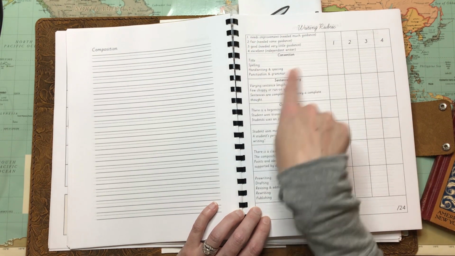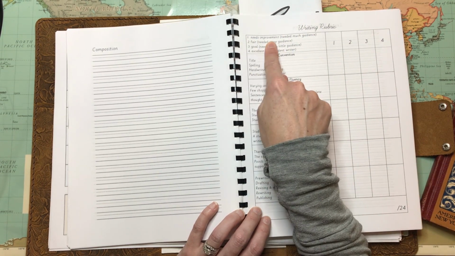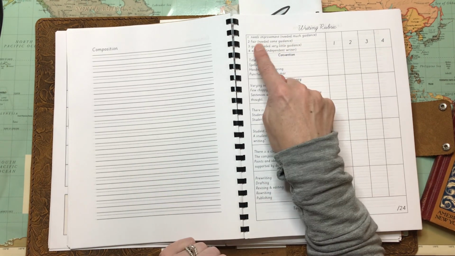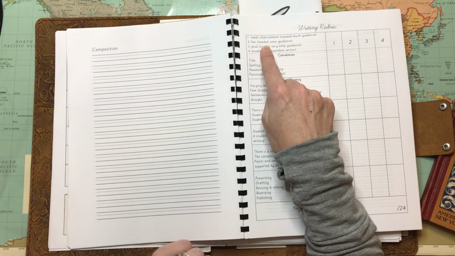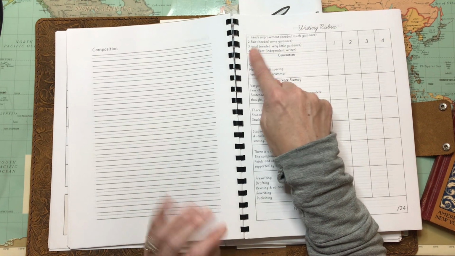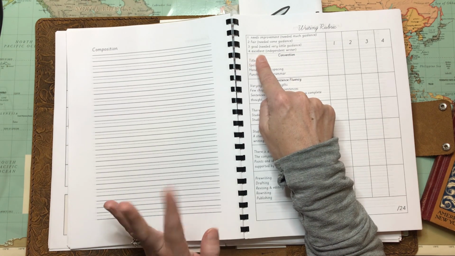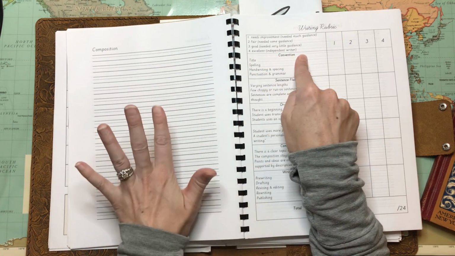And I'm just giving you a key here. So 1 means needs improvement, so maybe they needed much guidance on their writing. 2 is fair, needed some guidance. 3 is good, needed very little guidance. And 4 is excellent. They are like an independent writer.